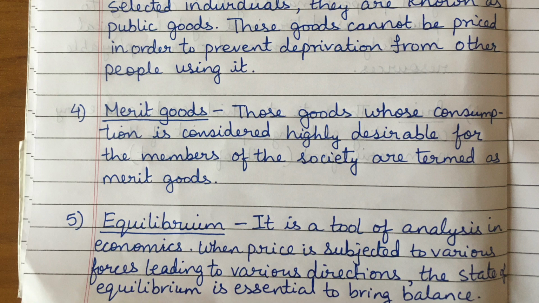Equilibrium is an important tool of analysis in economics. Usually, an economic variable, such as the price of a commodity, is subjected to various forces trying to pull it in different directions. So, when these forces are in balance, the value of the variable stops changing and it is said to be in equilibrium.